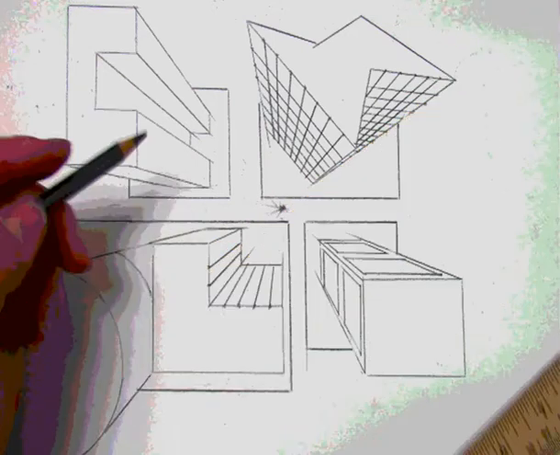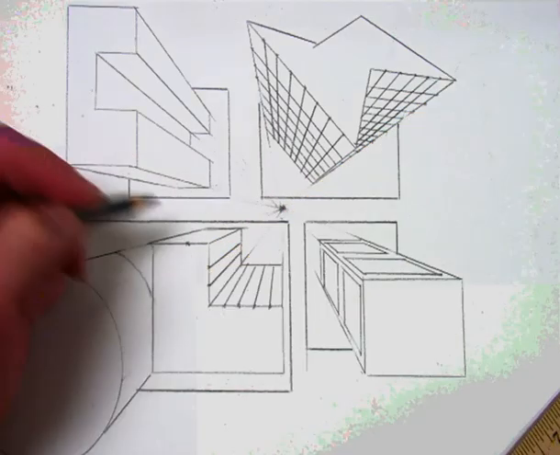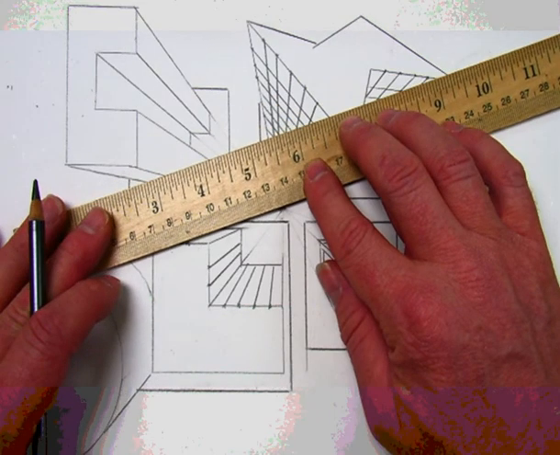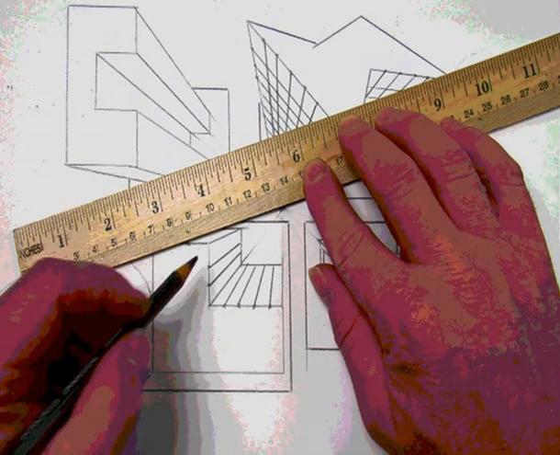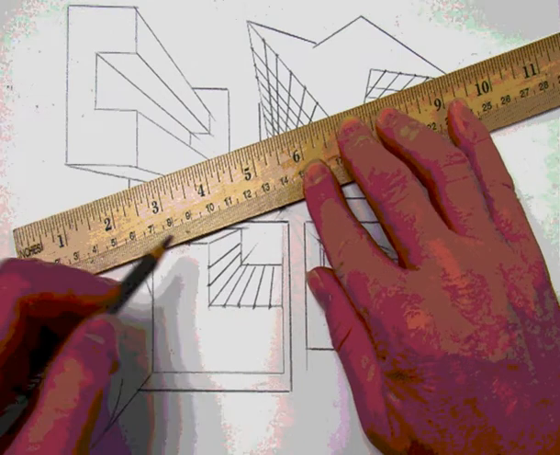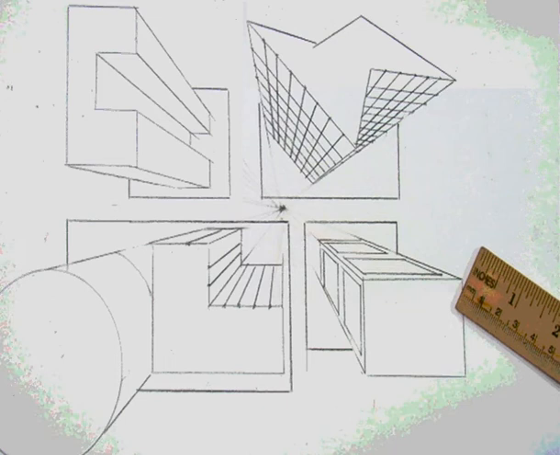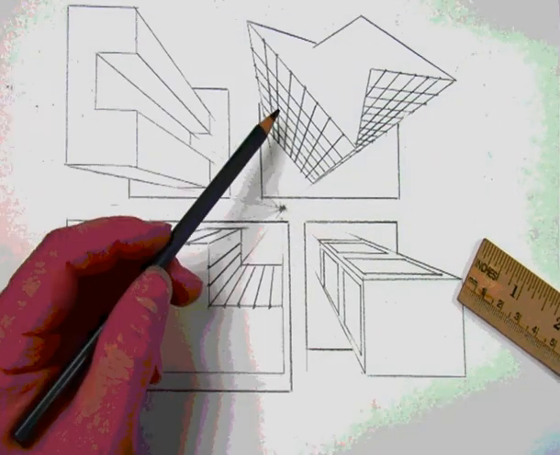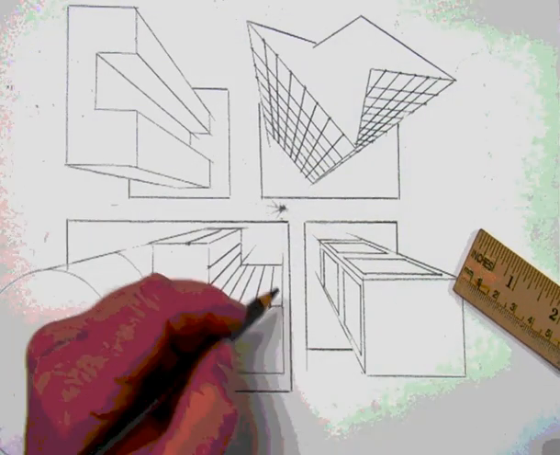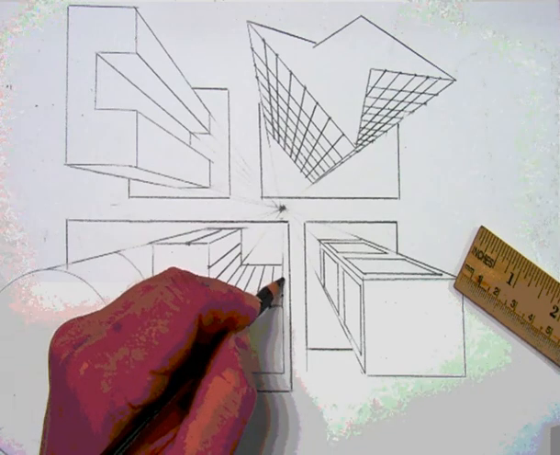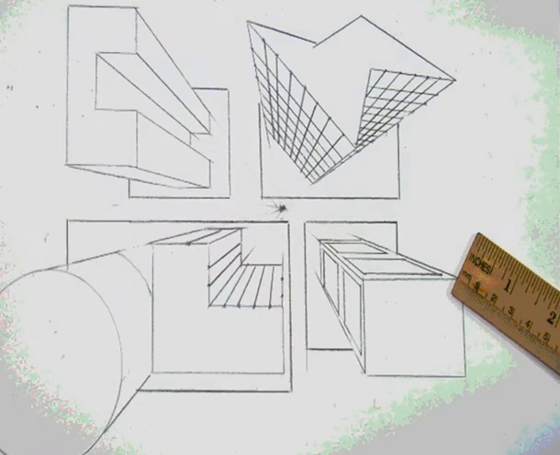And then one more window in the center right here. And again, you want to make sure you go exactly back to the vanishing point. Now, we're not quite finished. We want to put in windows that are like these on this building. So we want to put a few marks on the side. I'm just going to do two.